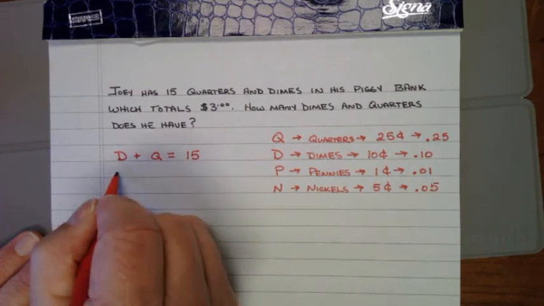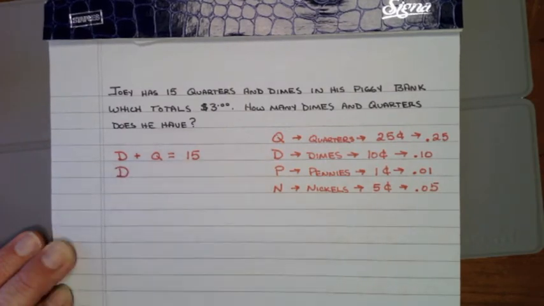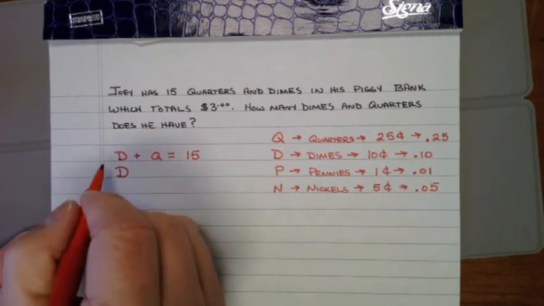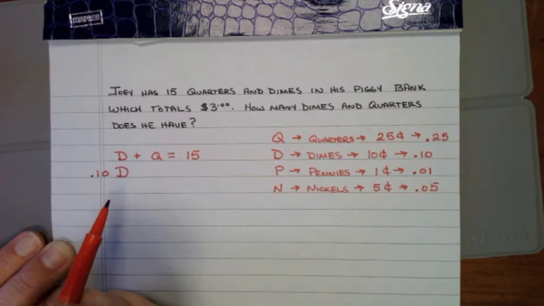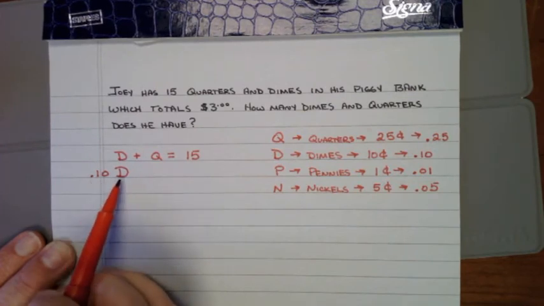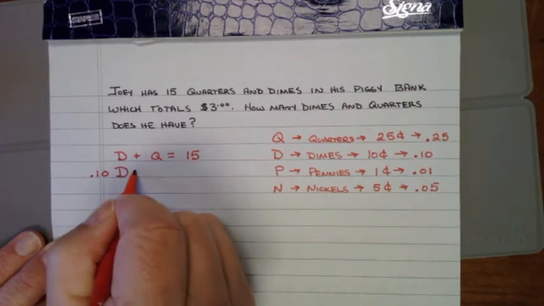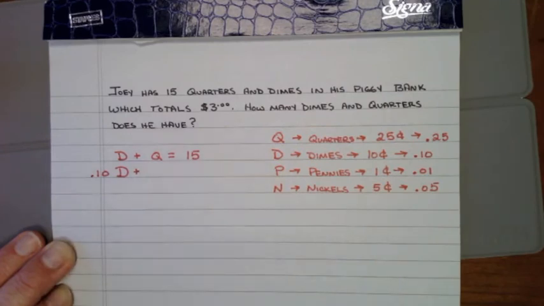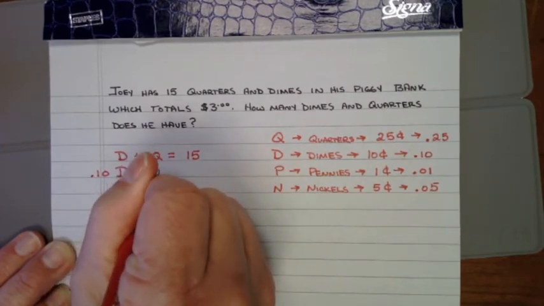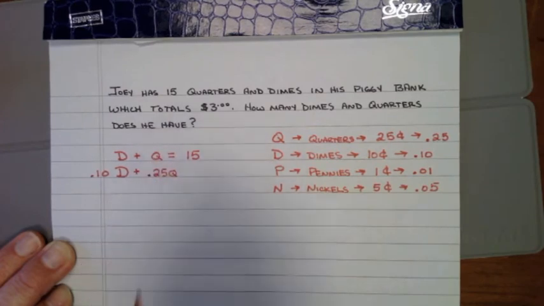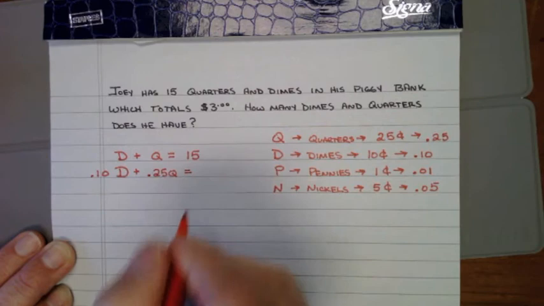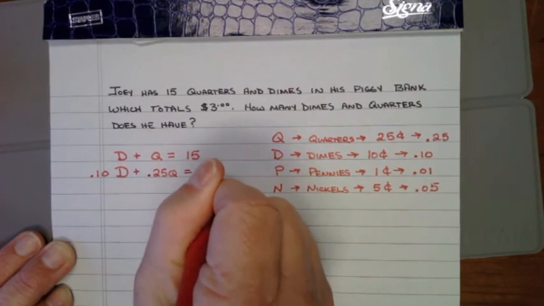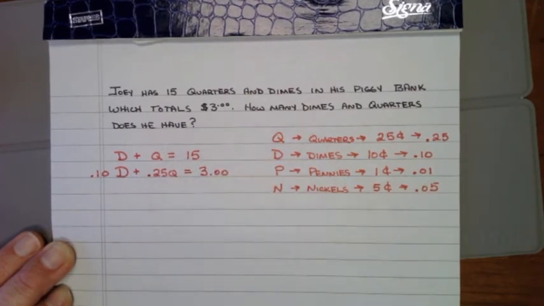So when I take my dimes, my dimes are worth how much? 0.10. And I put that in the front of it because to get the value of the dimes, I multiply that times the number of dimes. Plus the value of the quarters, I take 0.25 and multiply it by the number of quarters. And when I do that, I'm going to get the total of everything. That's going to be $3. That's how I set up my two equations.